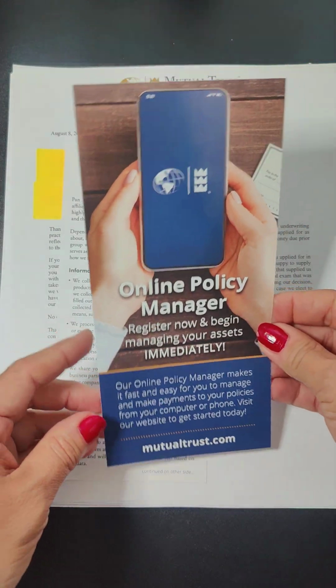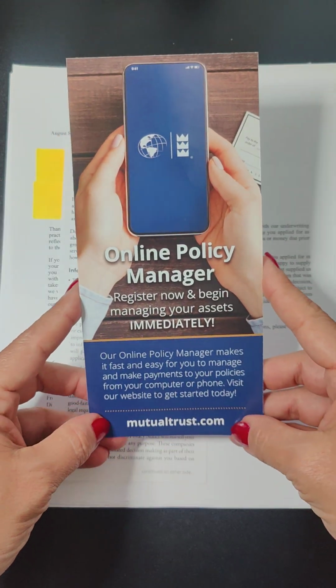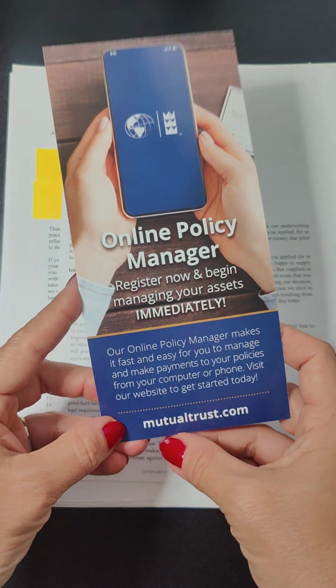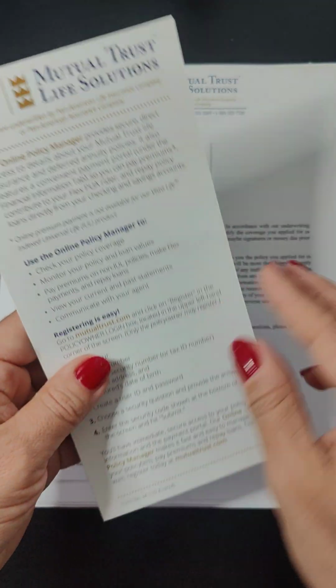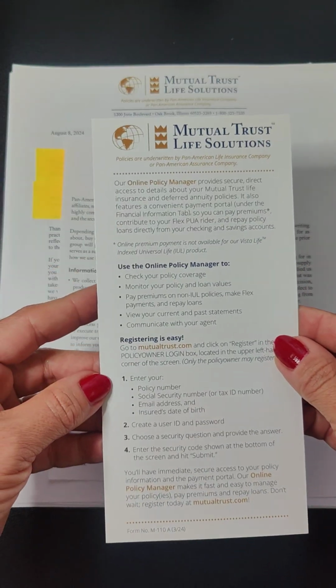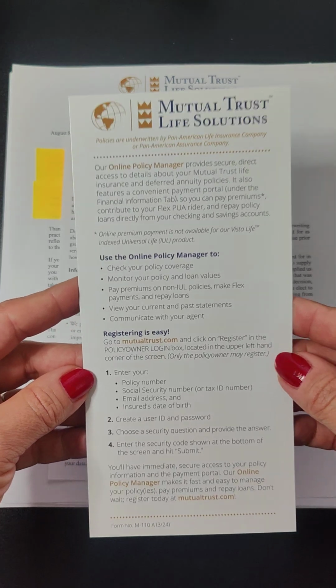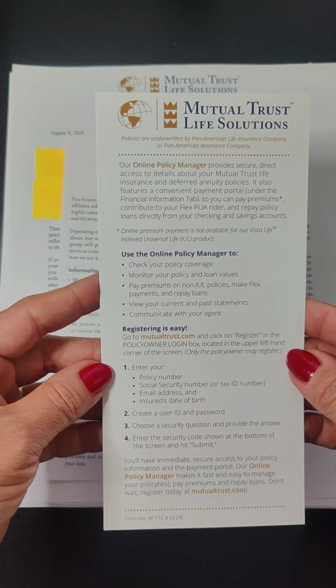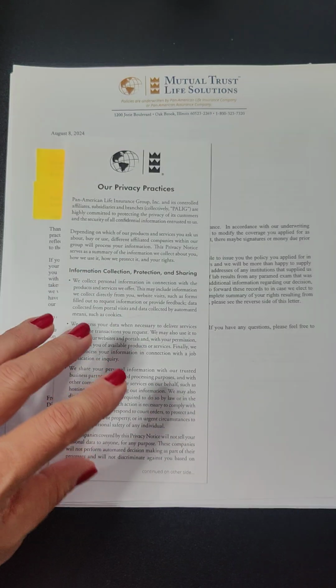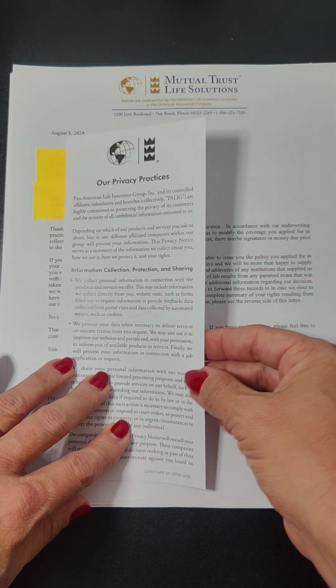The first pamphlet you're going to receive is how to access that information online or on your telephone. Go to mutualtrust.com, go through the signing up process, creating a username and password, and save that on your main screen for easy access for yourself. There's another video that teaches you how to look up that information.